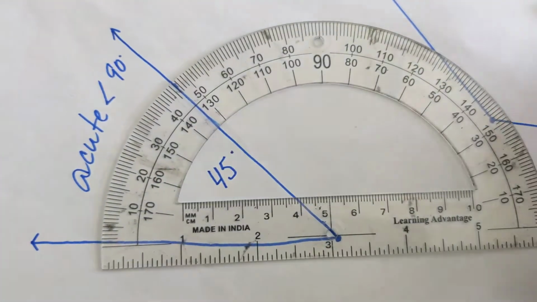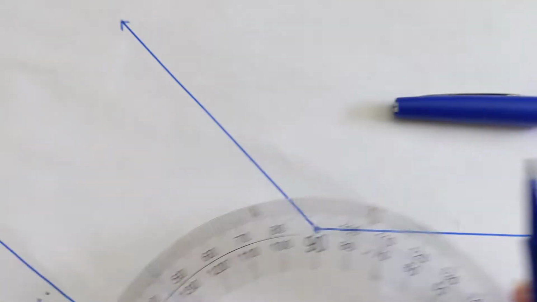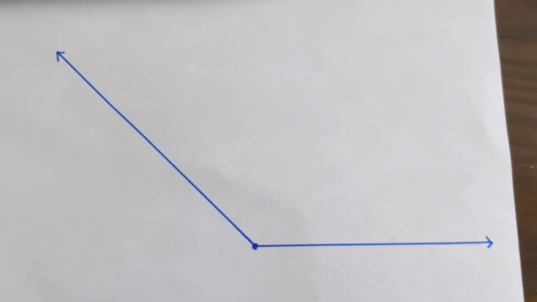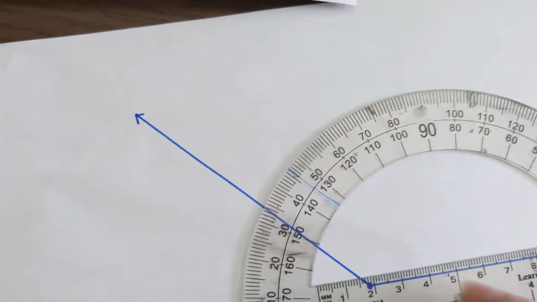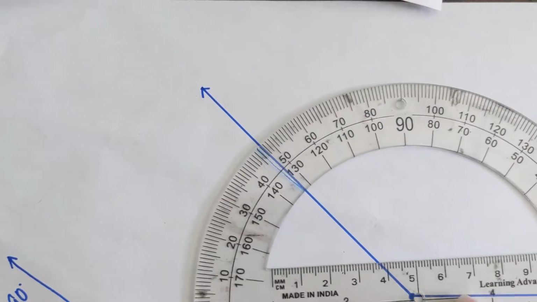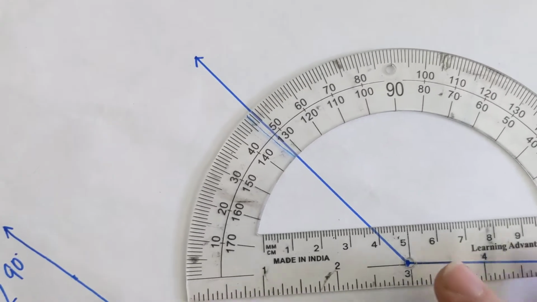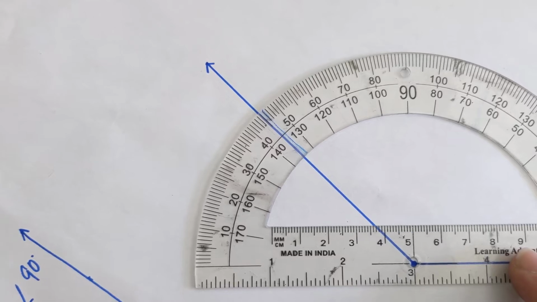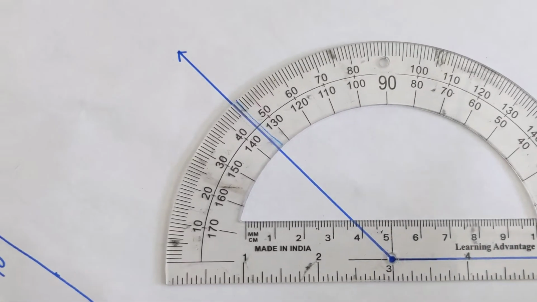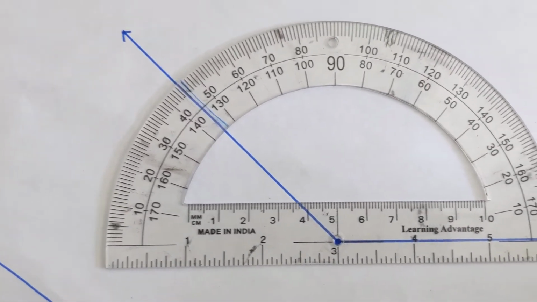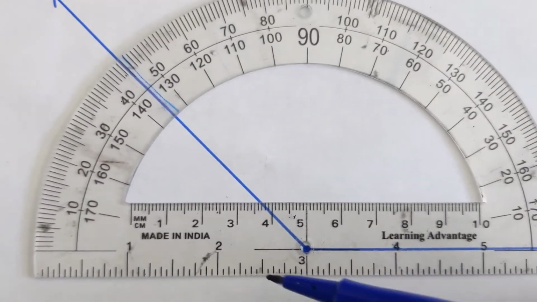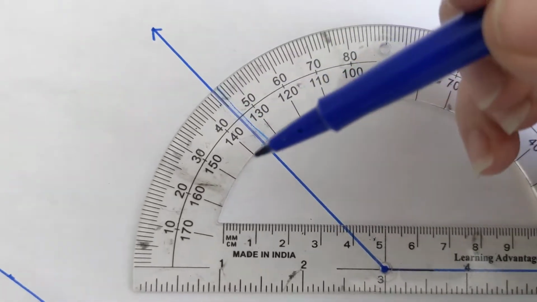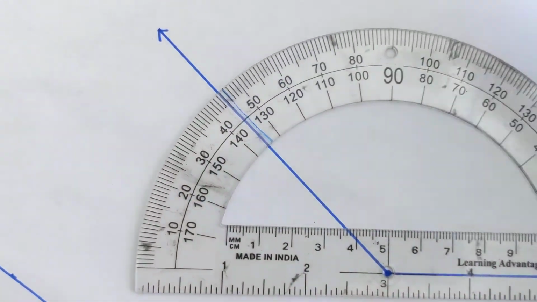Okay, so let's look at an obtuse angle. Here's my obtuse angle. It's more than 90 degrees. It's larger than 90 degrees, so it's an obtuse angle. So I'm going to set my protractor so that my end point is right there in the little pinhole of the protractor. Then I'm going to look and see where my ray goes. So my one ray is flat along with the 0. My other ray goes past 90 degrees, bigger than 90 degrees, right over here.